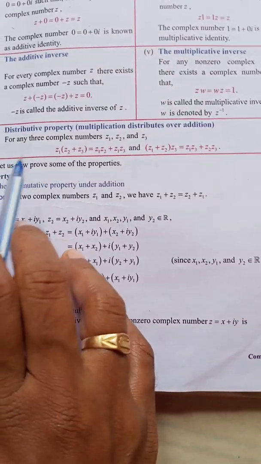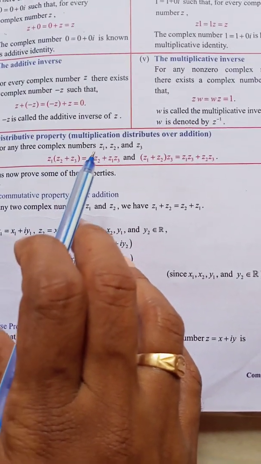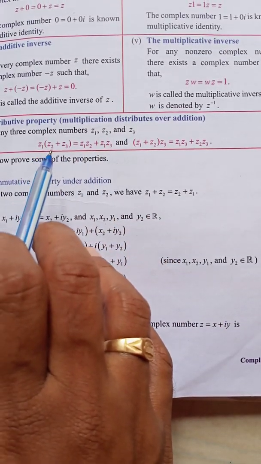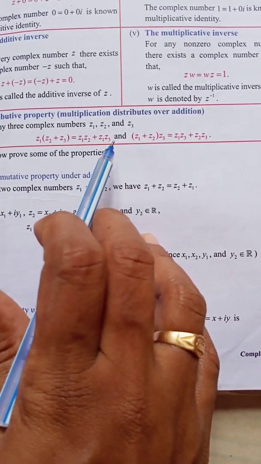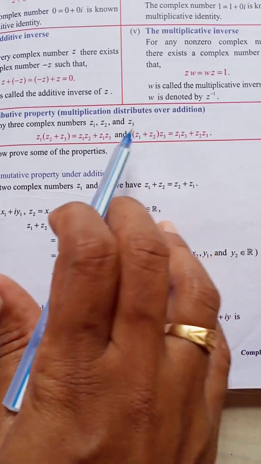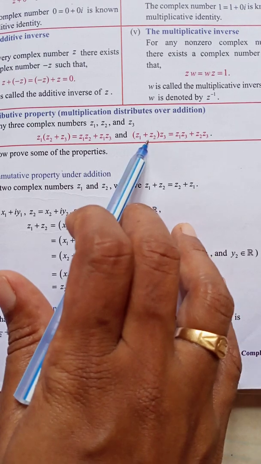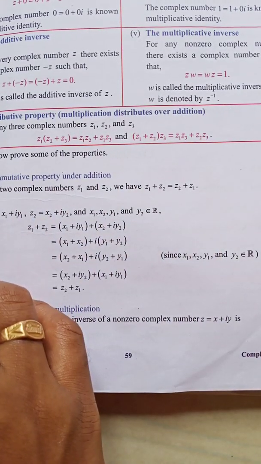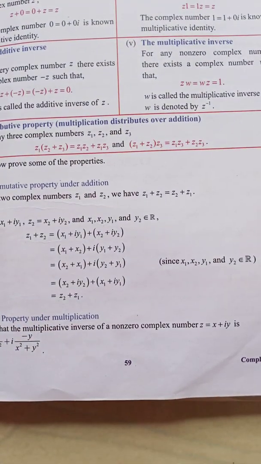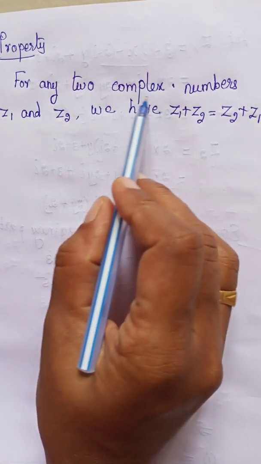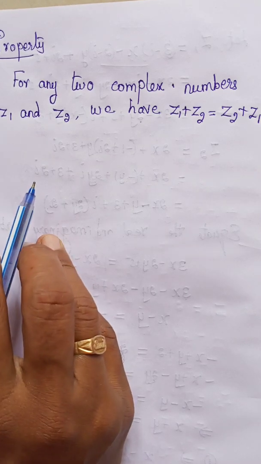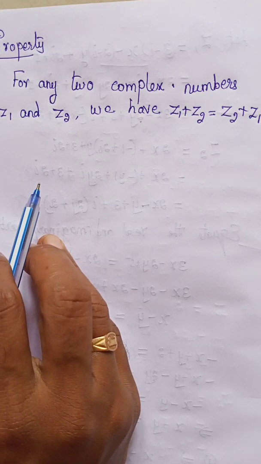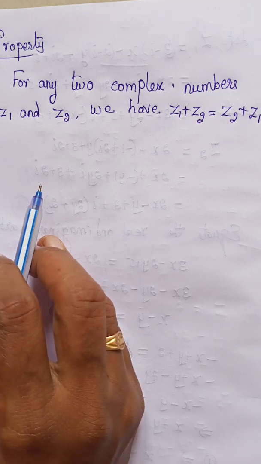Now the distributive property. For any three complex numbers Z1, Z2 and Z3, Z1 into (Z2 plus Z3) is equal to Z1 Z2 plus Z1 Z3. Just multiply it. And (Z1 plus Z2) into Z3 means what we will get? Z1 into Z3 plus Z2 into Z3. Commutative property: for any two complex numbers Z1 and Z2, we have Z1 plus Z2 is equal to Z2 plus Z1. The properties till here that I explained are in the book and you need not write them, but from the next property onwards you have to write it.